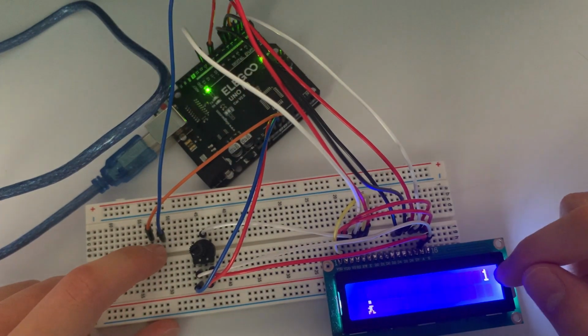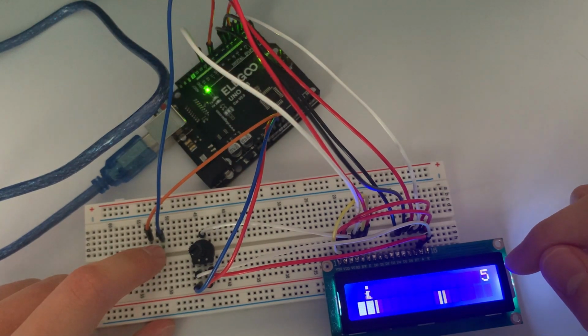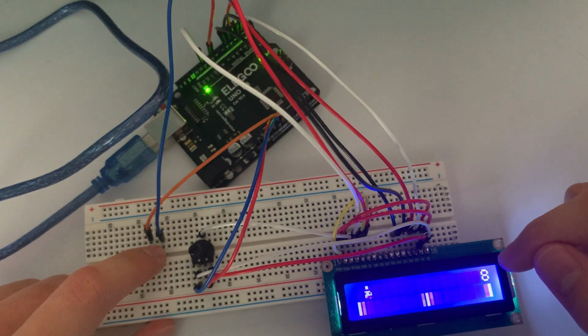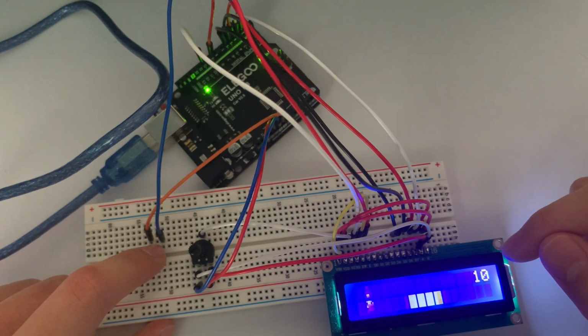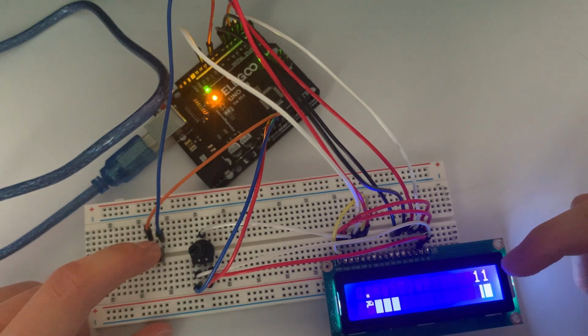Today we're going to be looking at a game involving a runner and some obstacles and this endless scrolling effect. So we're going to be implementing our skills used in the previous video with the Arduino LCD, and then we're going to look at some cool things with the code. So let's dive right in.